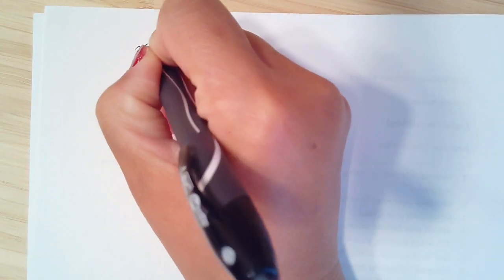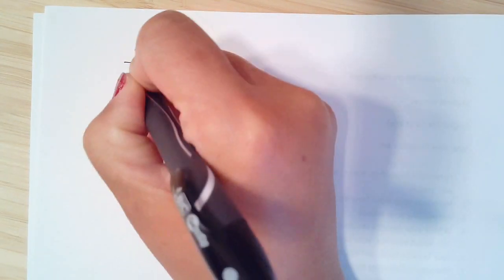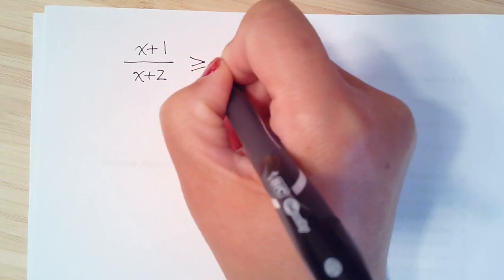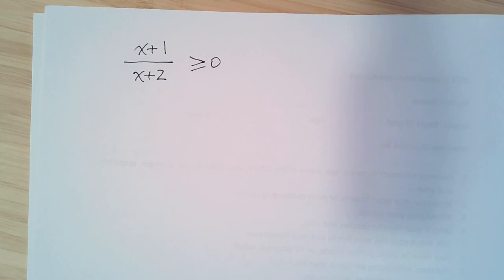This is fairly simple. And the second one is, how do you solve a rational inequality? For example, I give you this one: x plus 1 over x plus 2 greater than or equal to 0. If I give you this, can you solve it?